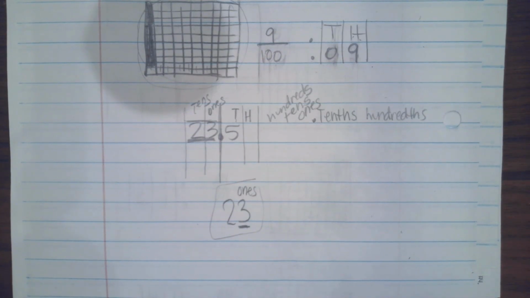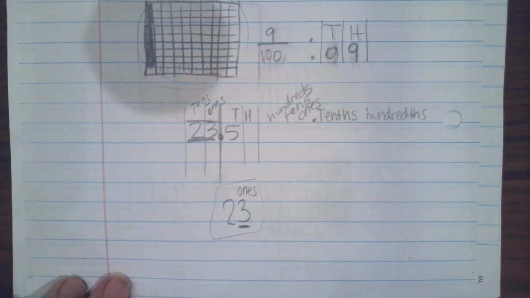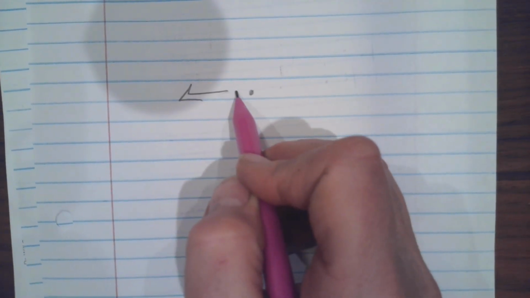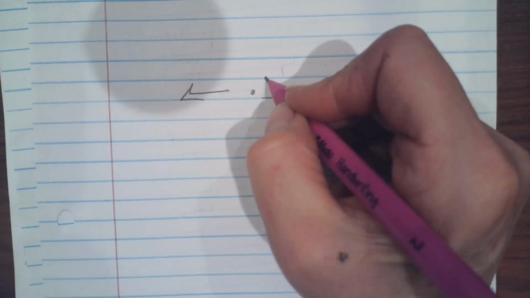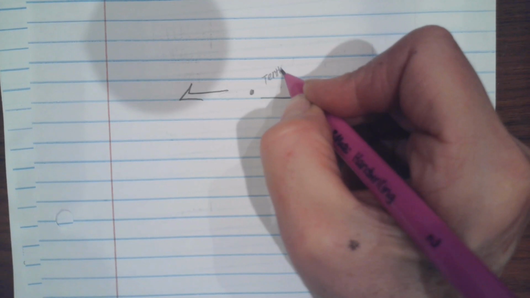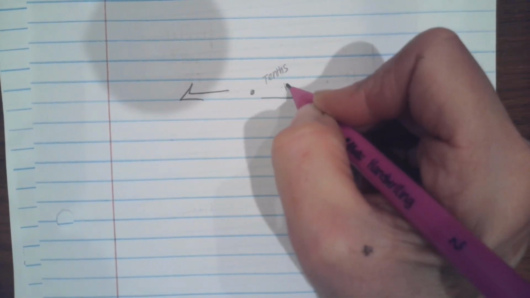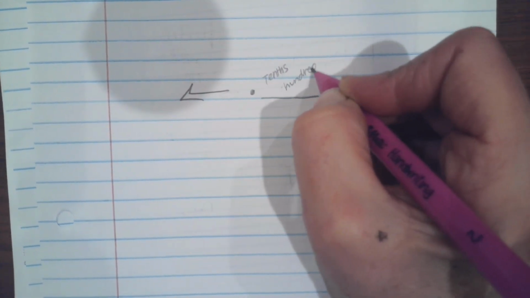So that is super important to understand. Anything that comes on this side of the decimal is a whole number, like the number 5 or 17 or 26. Anything that comes after, there's no such thing as the ones column. It starts at tenths and then it goes hundredths.